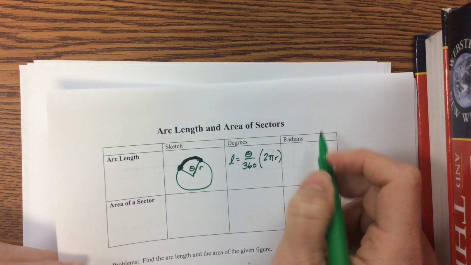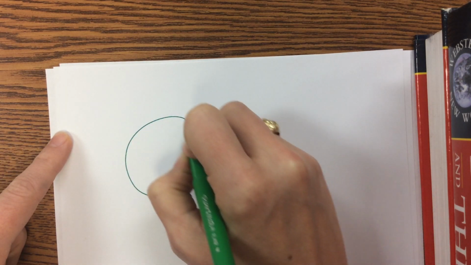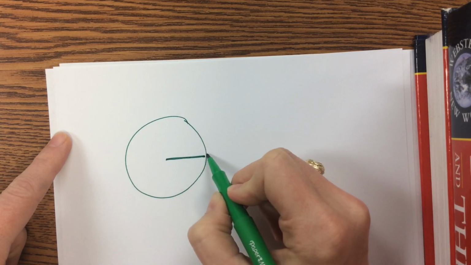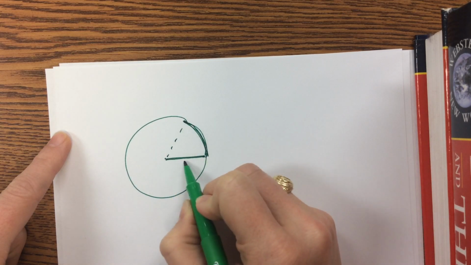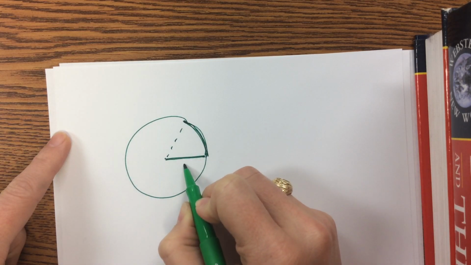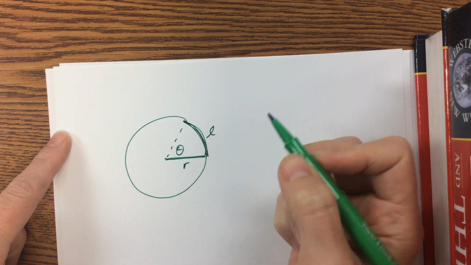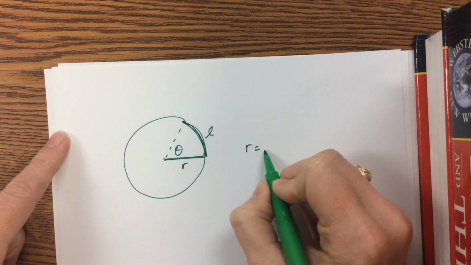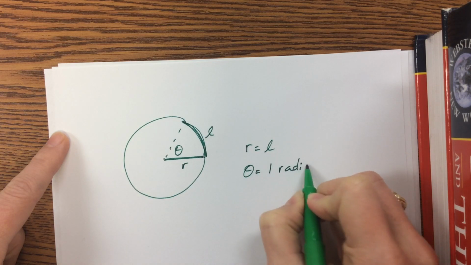And then we're going to talk about radians, but let me show you what I mean by a radian. What happens here is if we have a circle, when the radius of the circle and the arc length are the same, so when this radius here is equal to the arc length, the angle that's formed is known as 1 radian. So when r equals arc length, theta would equal 1 radian.